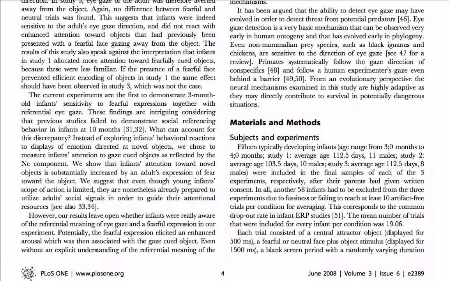We see later in the discussion that the authors write, "The current experiment is the first to demonstrate 3-month-old infants' sensitivity to fearful expressions together with referential eye gaze." Here, we can clearly see what is new about the findings and how they expand upon other literature.